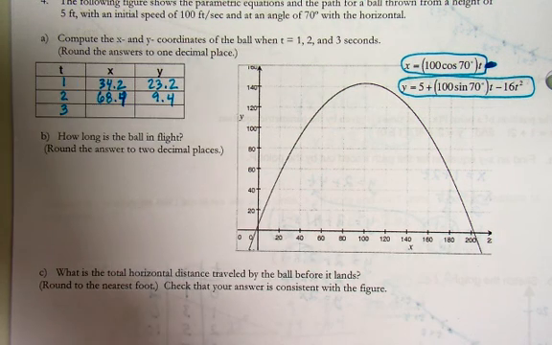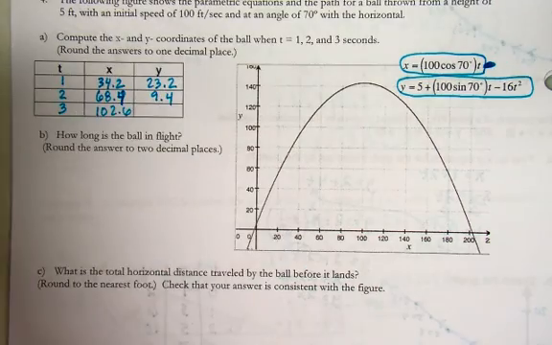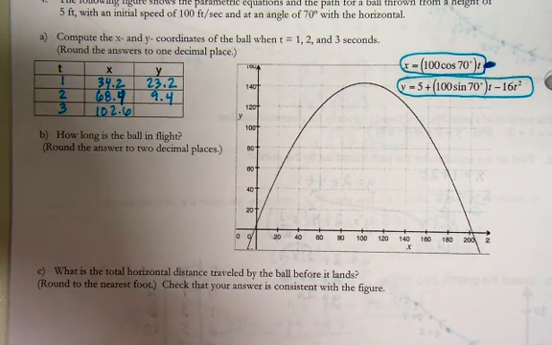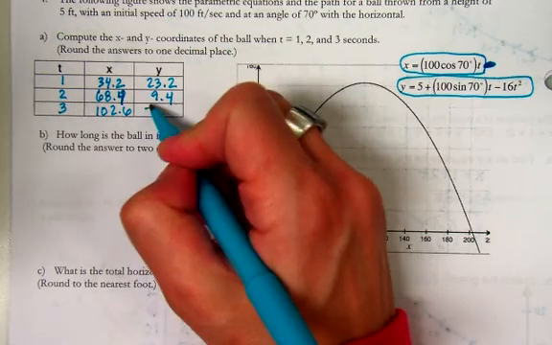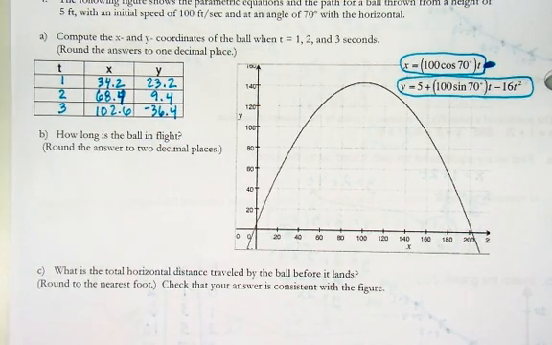All right, check that your answers look like mine do. And if I made a mistake, let me know. Those look good?